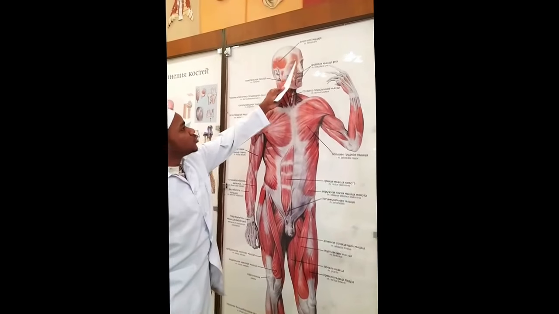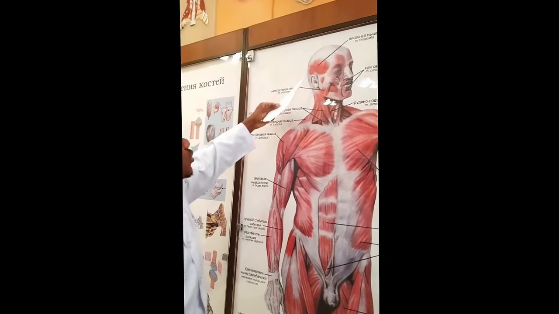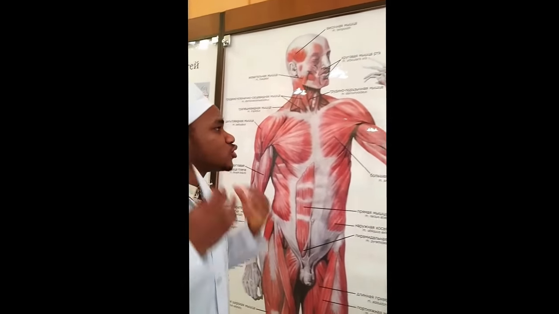Welcome to Olympus Knowledge. Today we're talking about muscles of the head. We'll go through the muscles of the face, the temporal muscles, and muscles of mastication, which is for chewing.